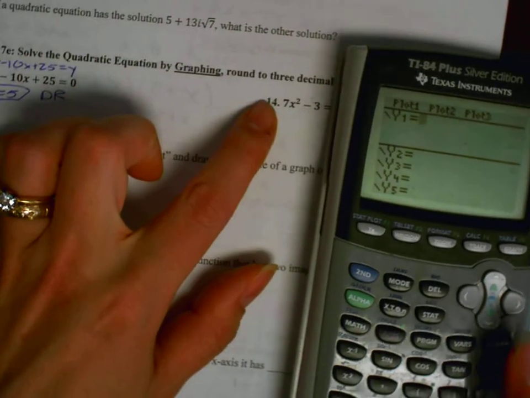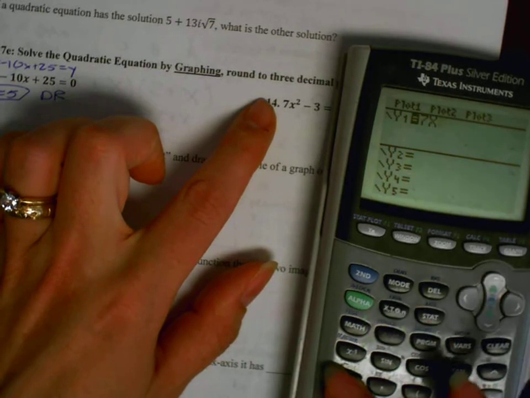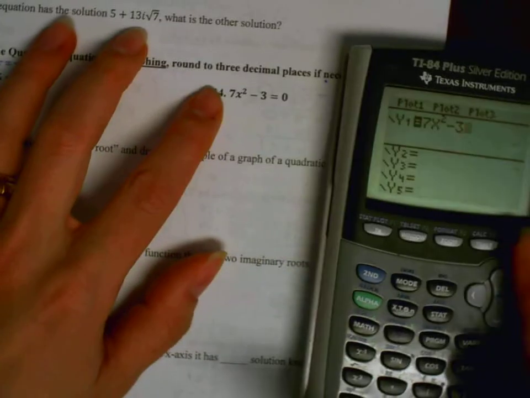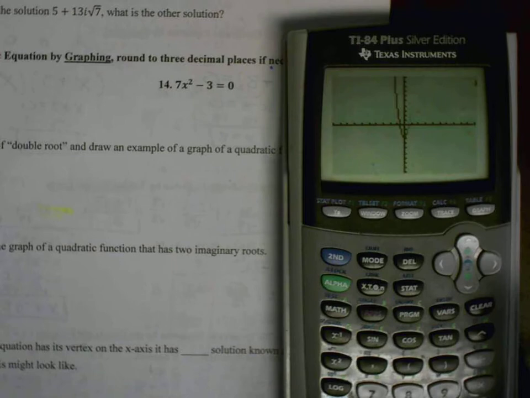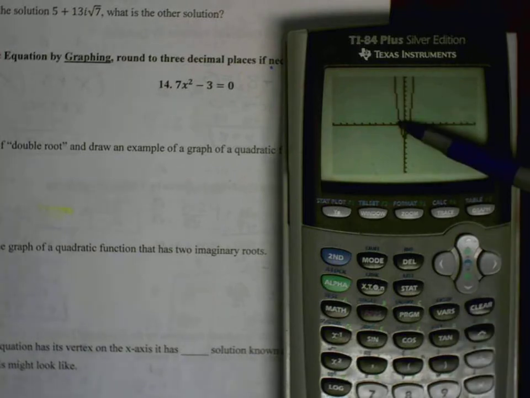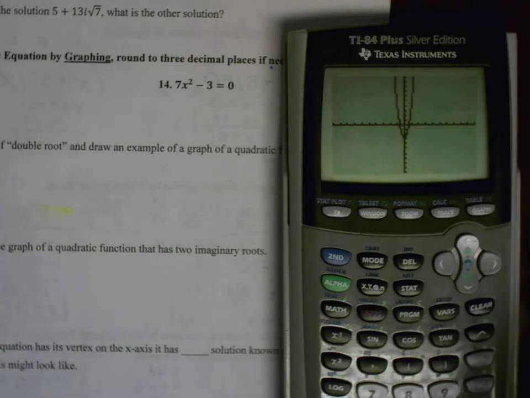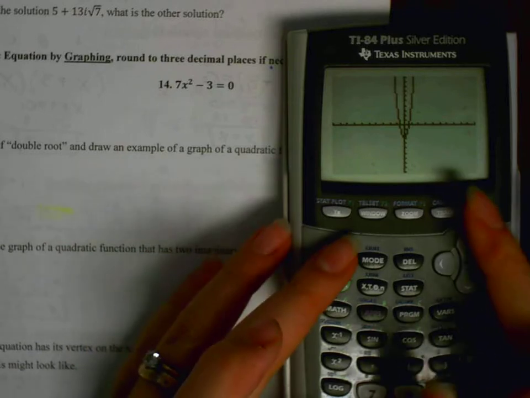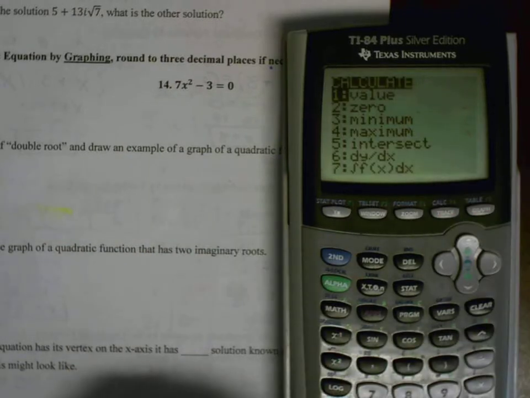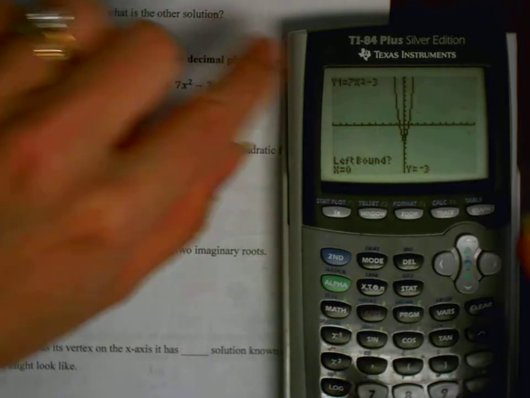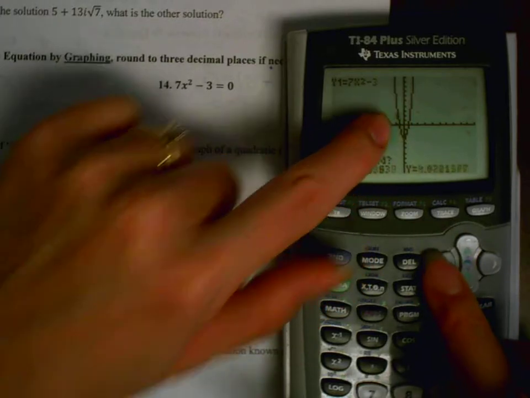So we've got 7x squared minus 3. Again, I like to look at it first. It has 2 spots. It goes through here, not on a tick mark. So we're definitely going to need to do second calc 2 for zeros, and you're going to have to do it twice. I'm going to start with this point on the left.